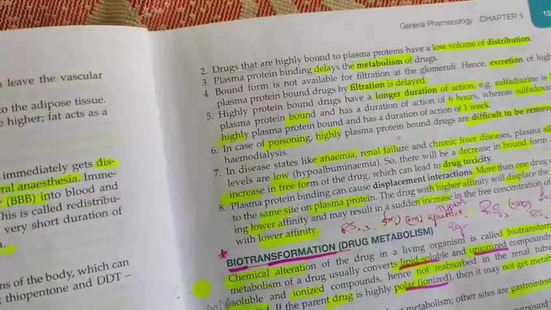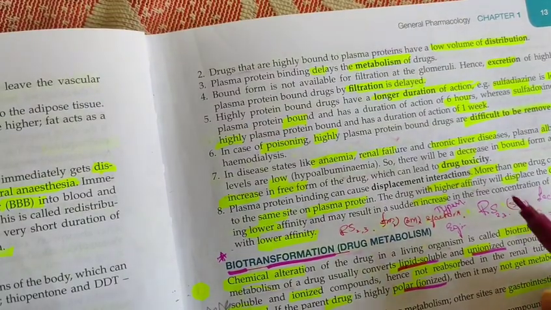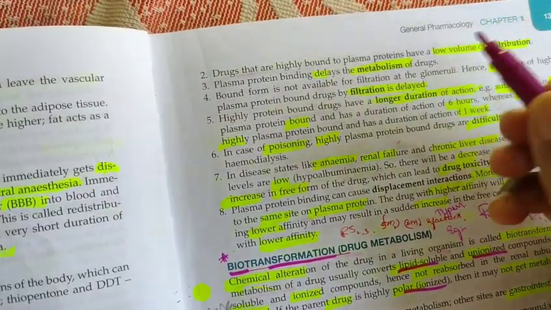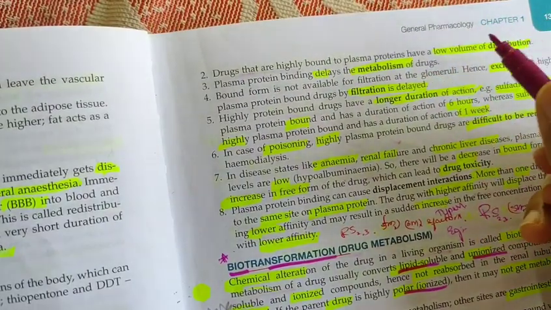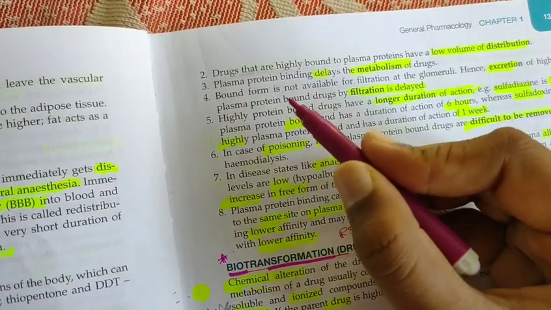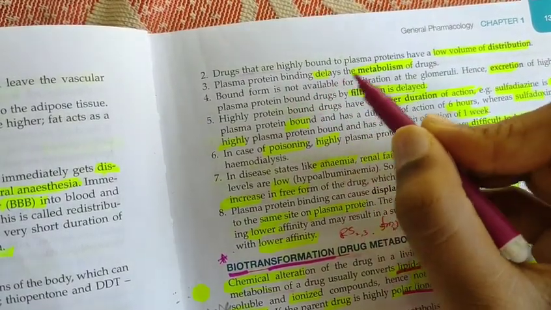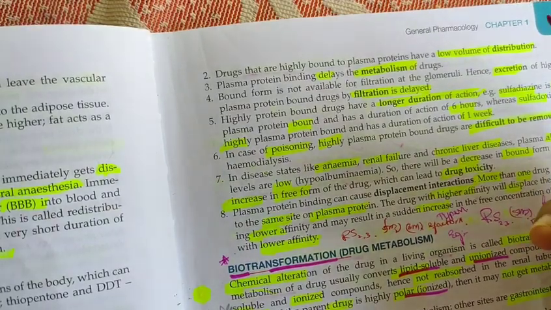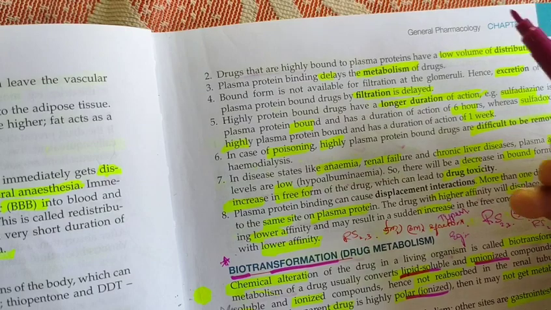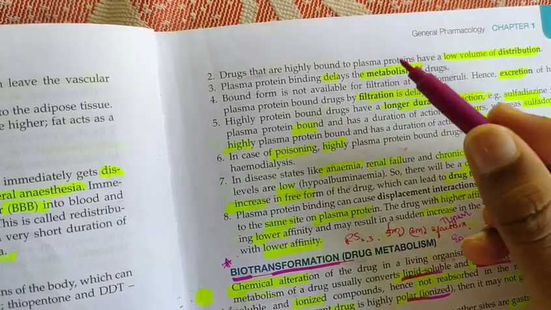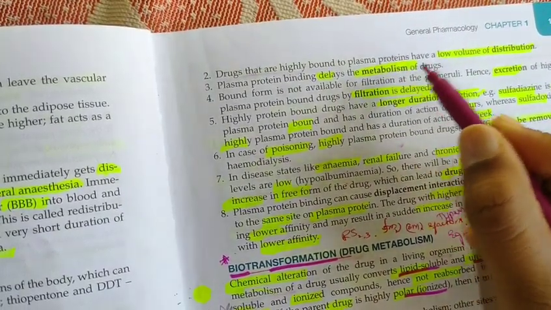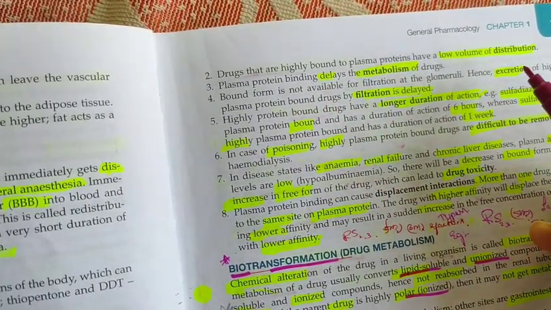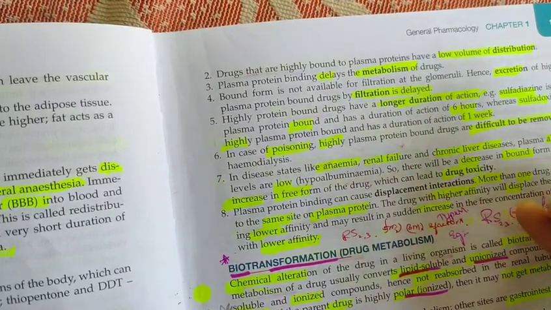And the importance of this is, if the drug is highly plasma bound, then it will have a low volume of distribution. As you know, since it is bound, it cannot go to the tissues for metabolism. If there is plasma protein binding, there will be a delay in metabolism. Metabolism takes place only when the drug enters tissues like the liver, intestine, GIT. So metabolism is also delayed. And excretion: it cannot be filtered through glomerular filtration, so filtration is delayed, so excretion is delayed.